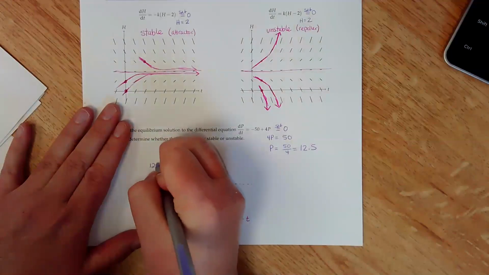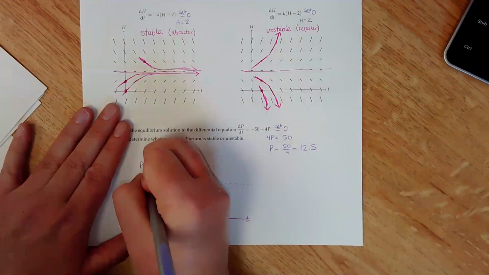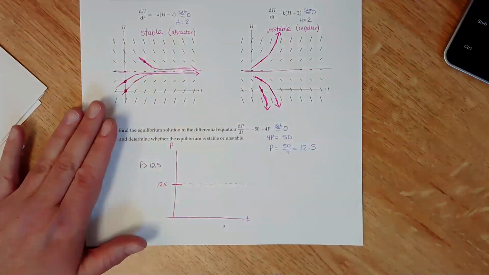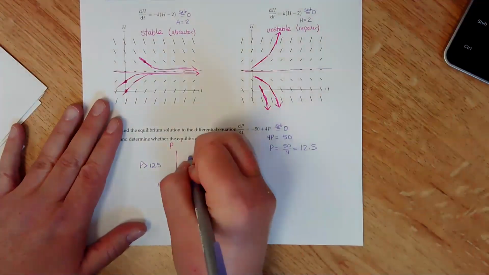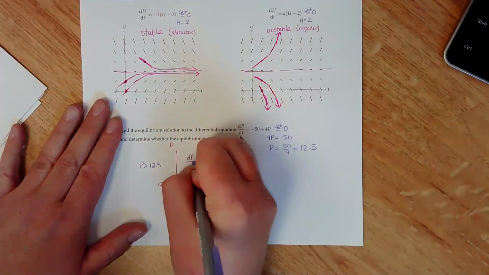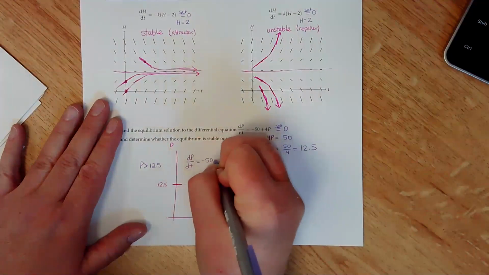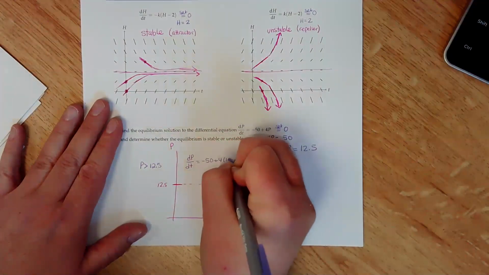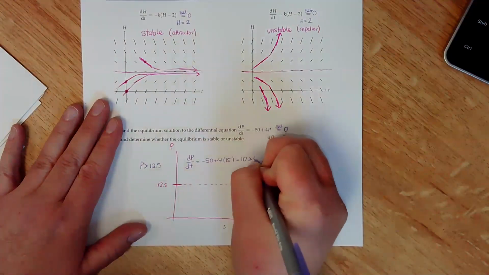So I'm looking at values of P that are greater than 12.5. So let's do, I don't know, maybe P is equal to 15. So if I do that, then dP/dt is equal to negative 50 plus 4 times 15, which gives me a positive 10. And 10 is greater than 0.